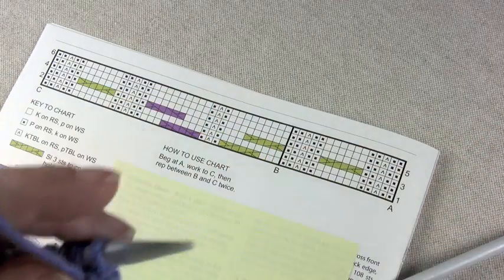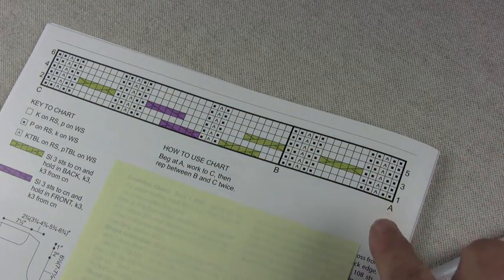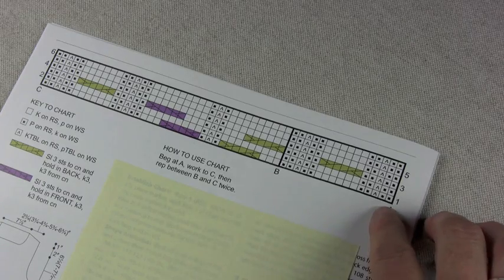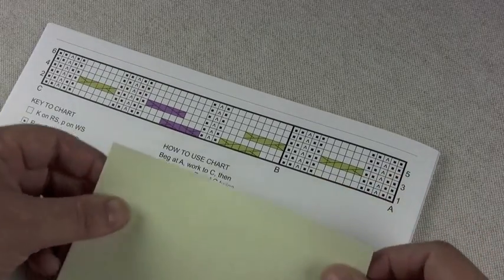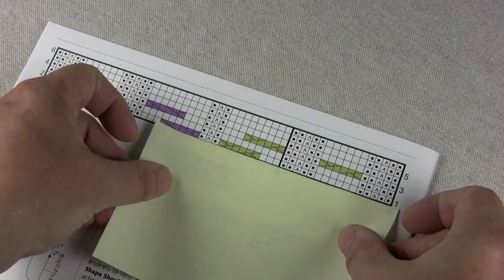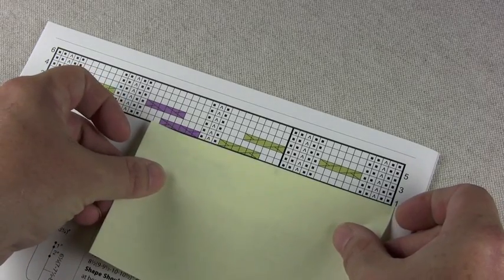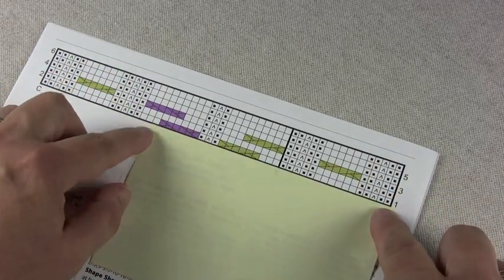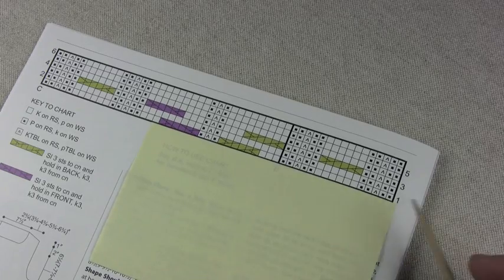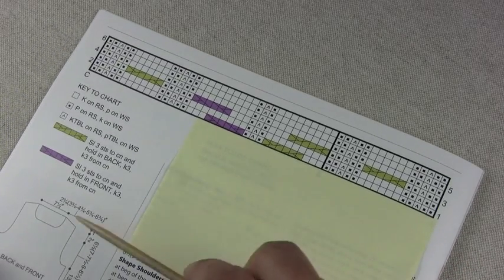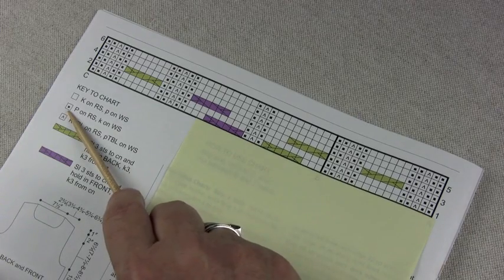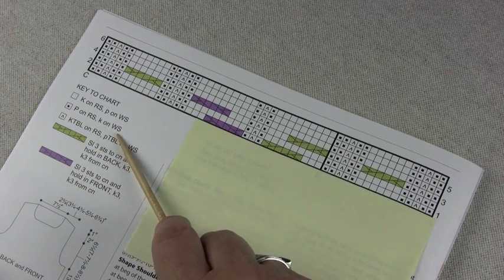As I talk about the chart, we'll demonstrate. So first, let's look at row 1. I want to use my handy sticky here. This helps me keep my place. I put it under the row I'm working on. And the first symbol here is a square. I look over here and I see that the square says purl on right side, knit on wrong side.